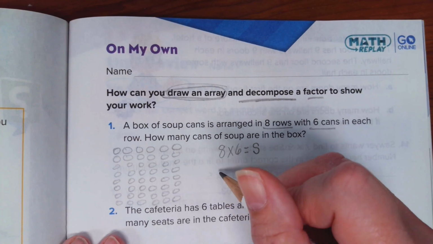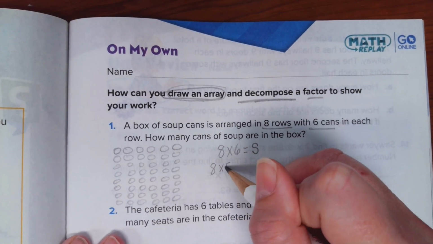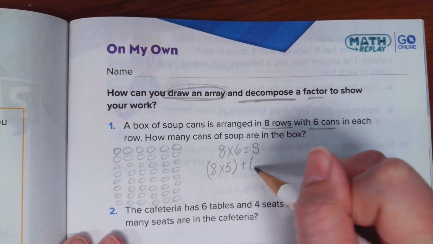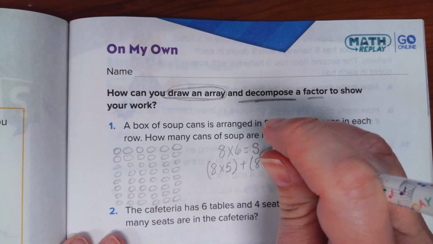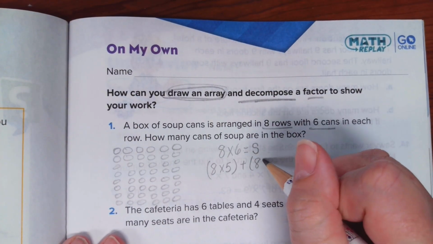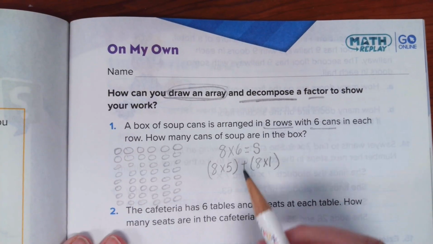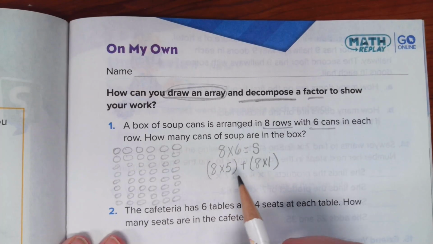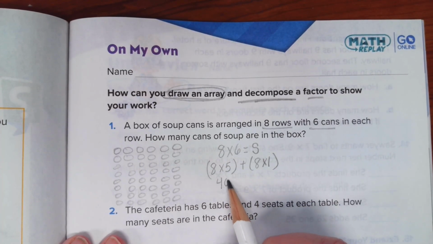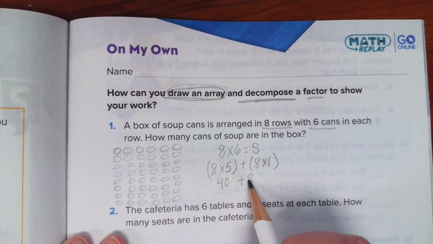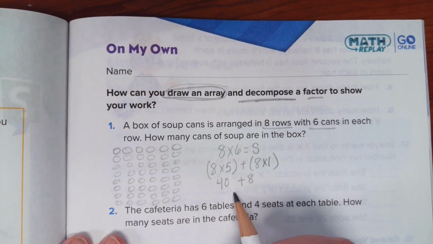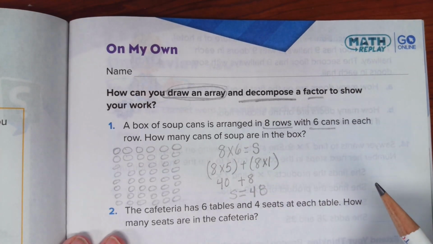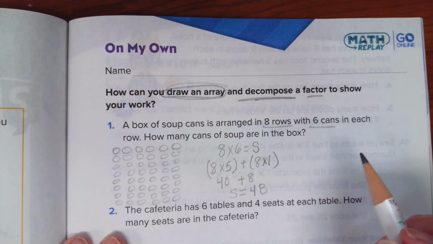So that's what I would do. I'm going to leave 8 the same, and I'm going to decompose my factor of 6 to 5 and 1. Oh, that's a plus sign. We're not adding, we're multiplying in our parentheses. So I'm adding the partial products afterwards. Alright, so now 8 times 5 is 40, and then 8, and so S is going to equal 48, because that's my unknown.